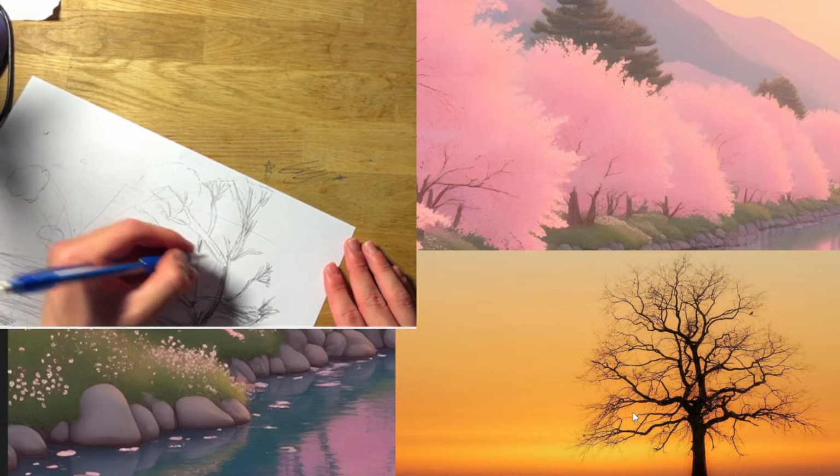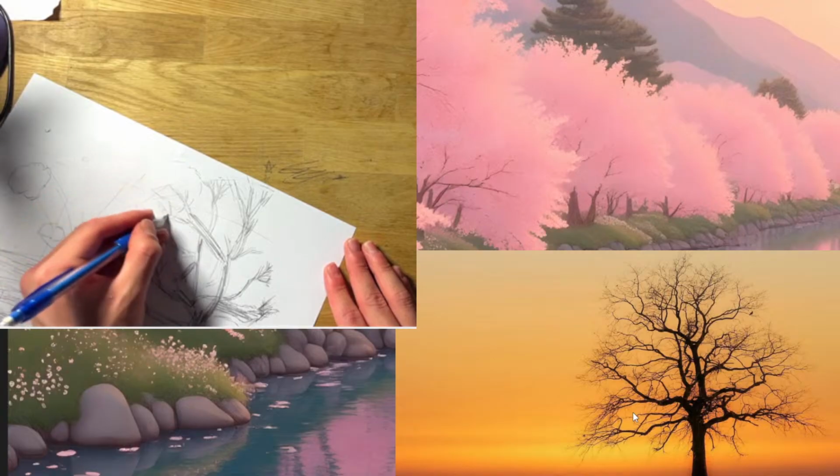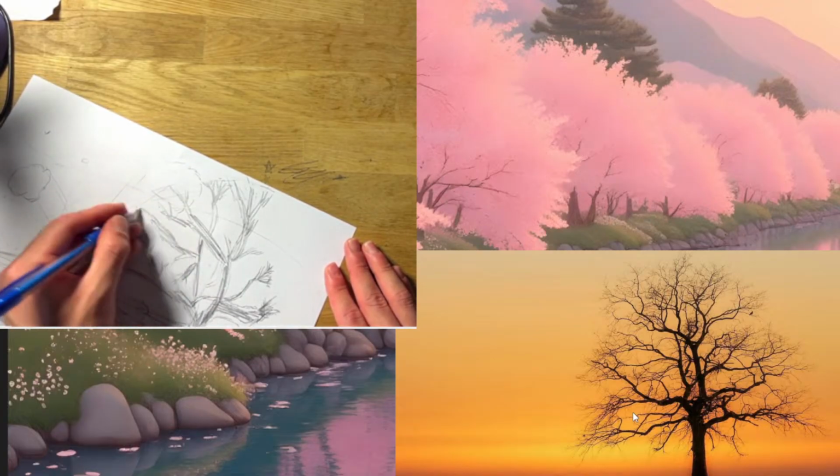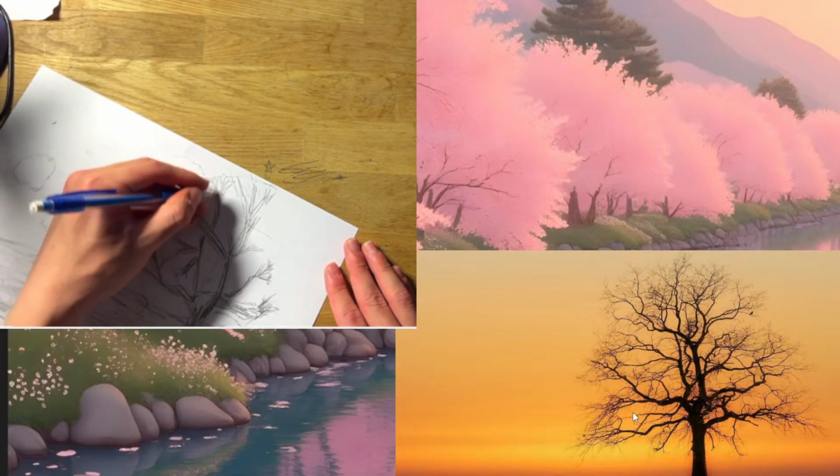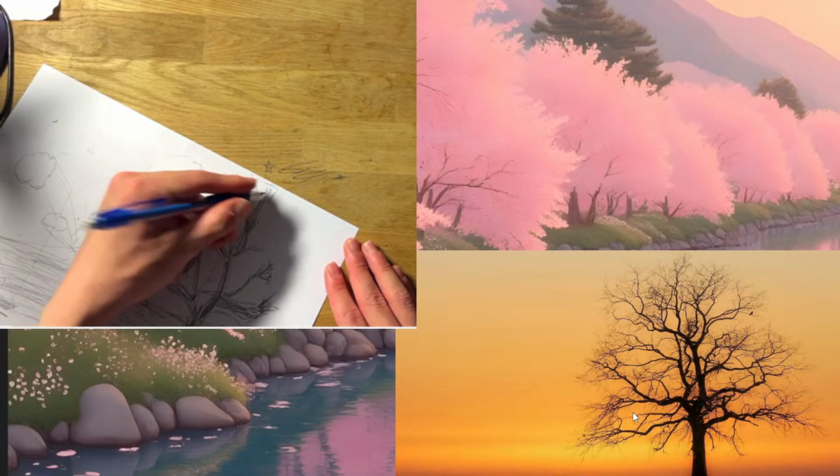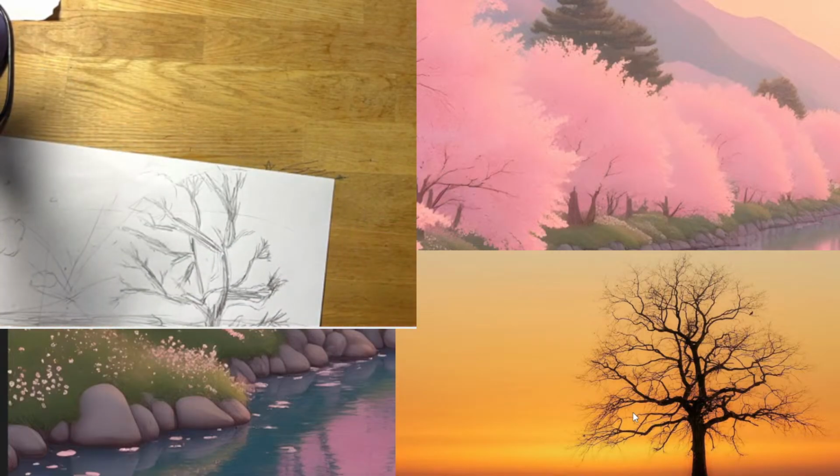Get this here, this over here, over here, over here, like this. This over here. Okay, and then that's compositional guidelines and the light and dark thing.